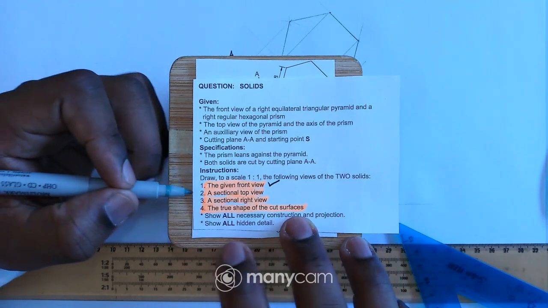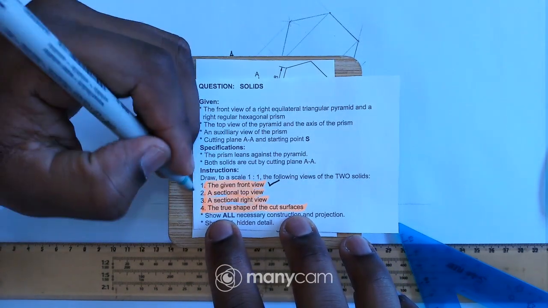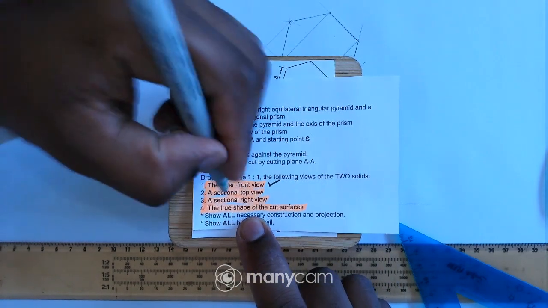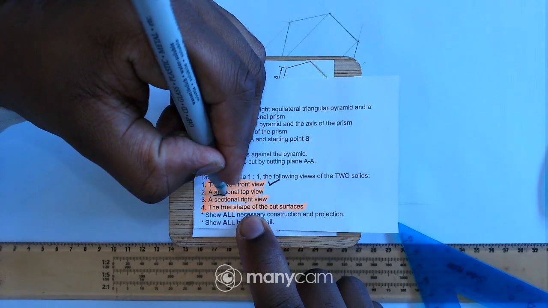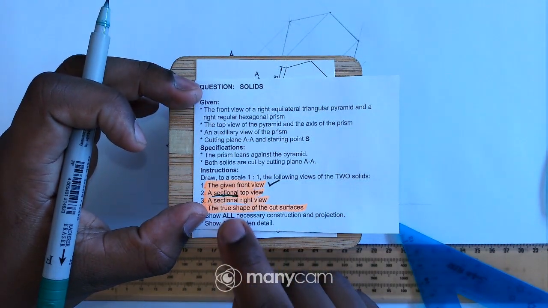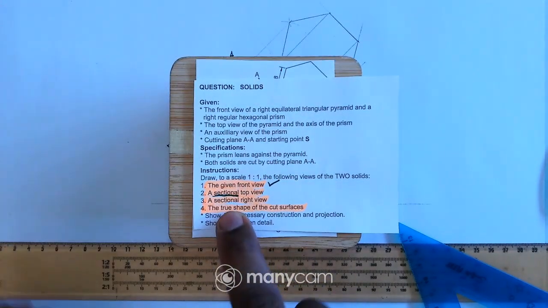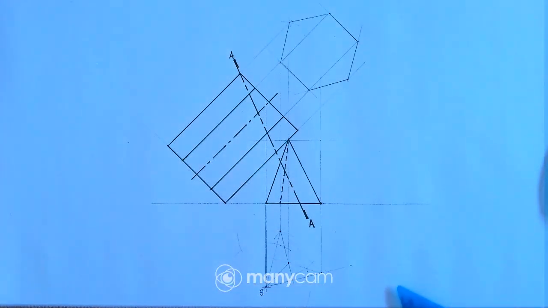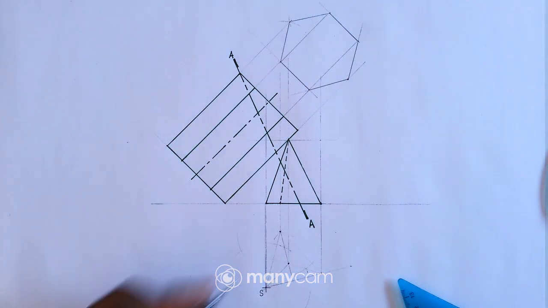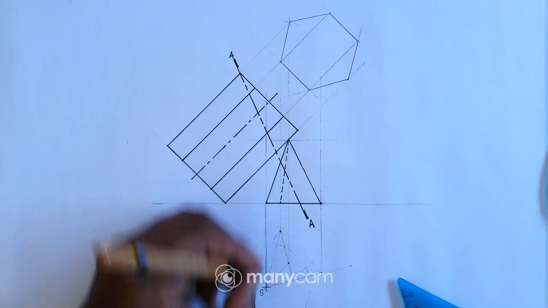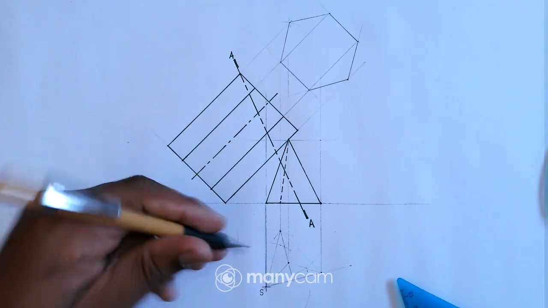They just said I have to copy the given front view, and then number 2, I have to draw the sectional top view. The moment they say sectional, that means I'll have to draw that view cut using the cutting plane AA. So now I'll have to try and draw the top view, right? So before that, I'll have to label the points from this pyramid. Obviously, I'll have to label these points here.